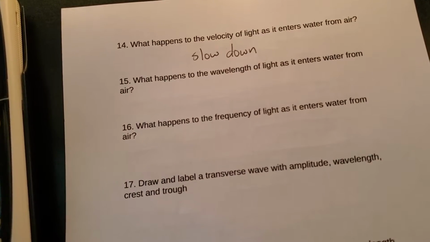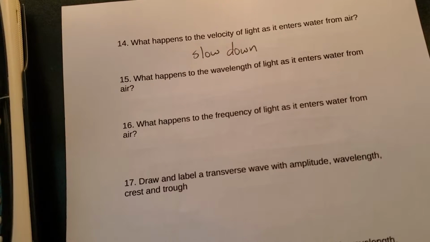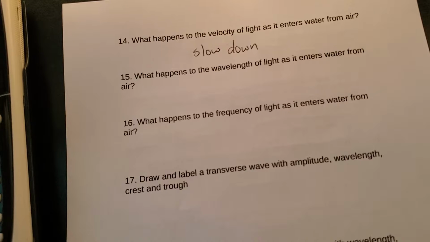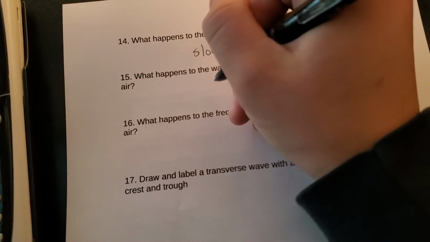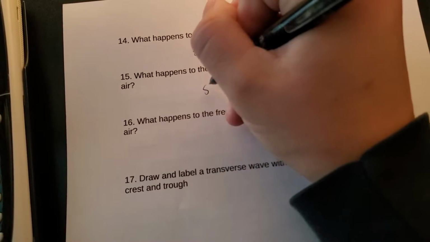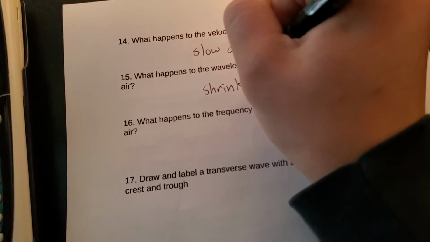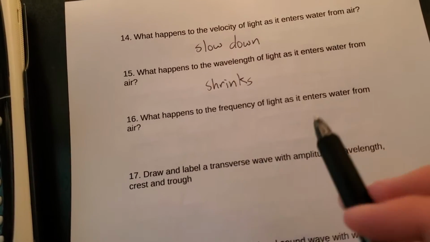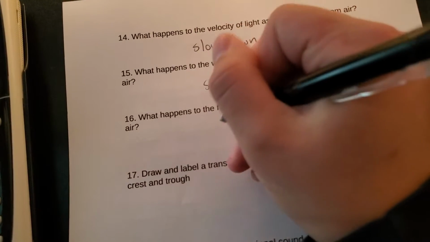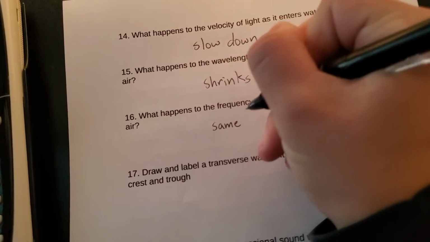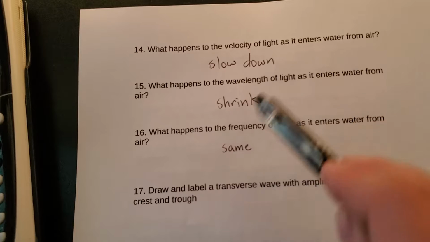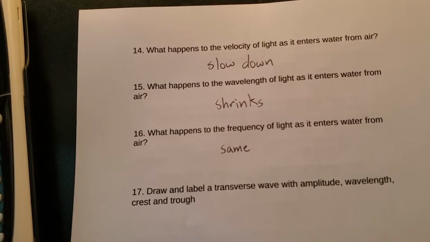What happens to the wavelength of light as it enters water from the air? Well, to compensate for light slowing down as it enters a new medium, the wavelength will actually get shorter as well. So the wavelength shrinks. And what happens to the frequency of light? Well, the frequency is going to stay the same. Frequency stays the same. The wavelength and the velocity change to compensate for one another.